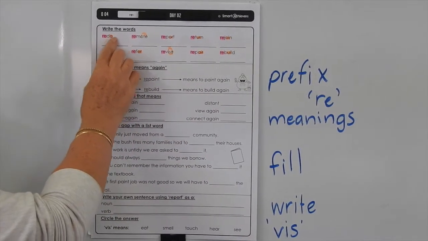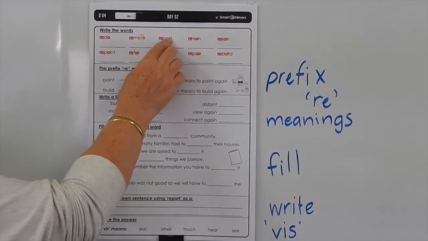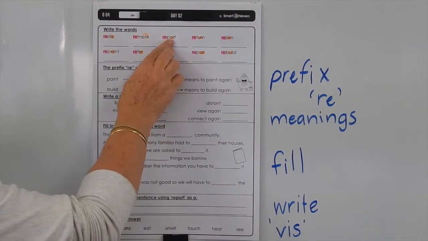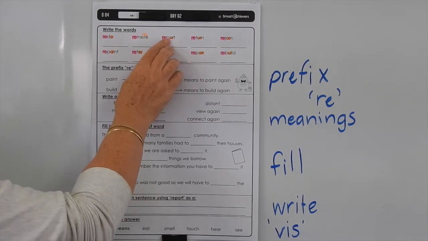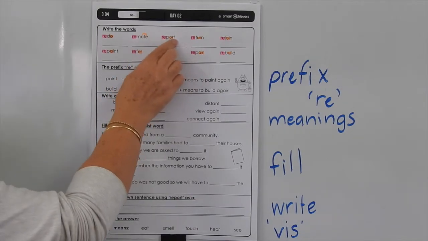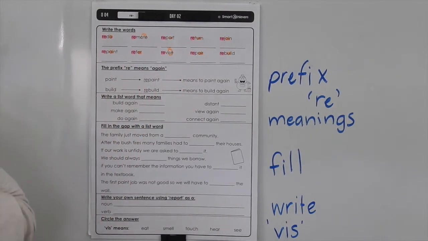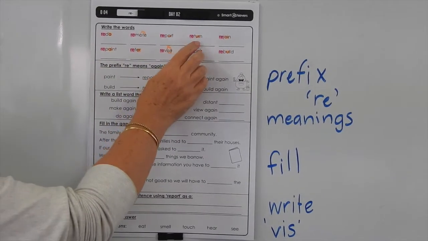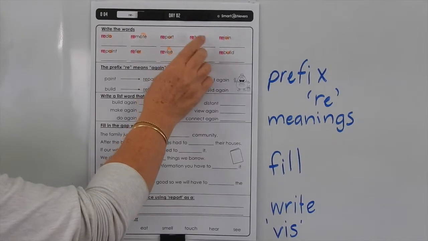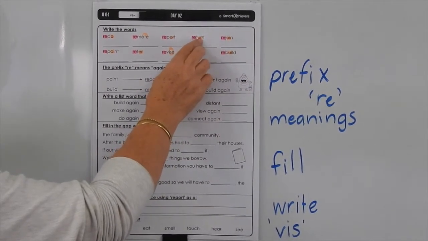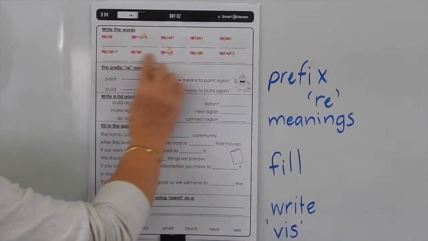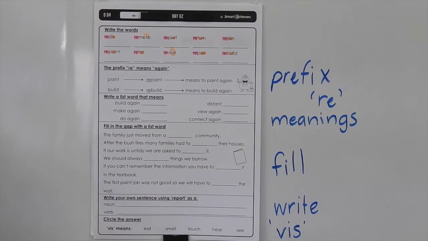So do means to do again. Report means to, actually it could be a verb or a noun. To report means that you can say something and you can also offer a report as in a written piece of paper which tells information to someone else. Remote means long way away. Return means to turn back, or do it again, and rejoin, etc. So you can work out the meanings of those. We discussed them yesterday on the day one.